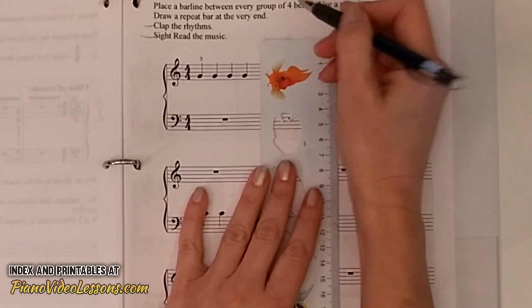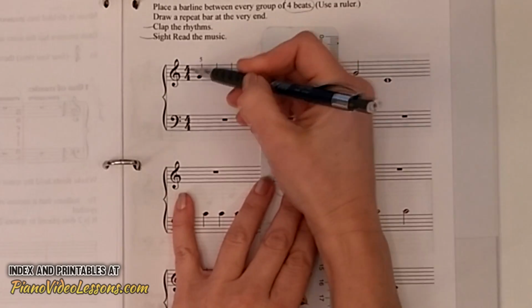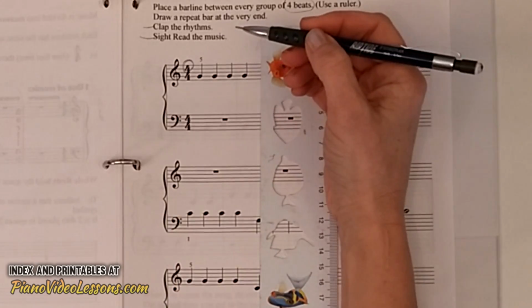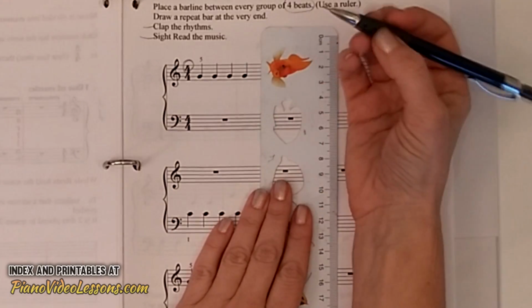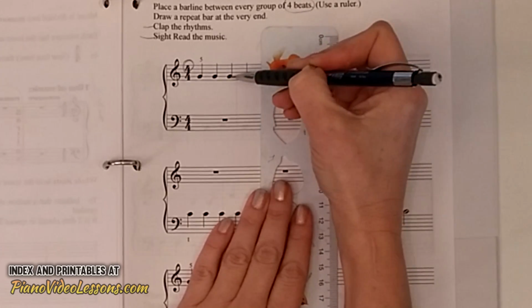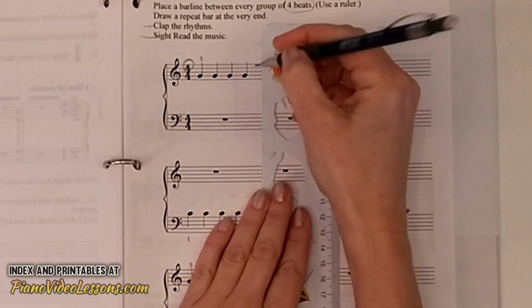Okay, so it says to do them after every group of 4 beats, but let's just check that out. Look, sure enough, it says count to 4, and you're going to count each count equal to the amount of time of a quarter note. So let's have a look here. I've got 1 + 1 + 1 + 1. Now I'm going to draw a bar line.